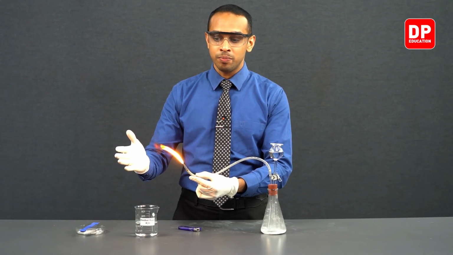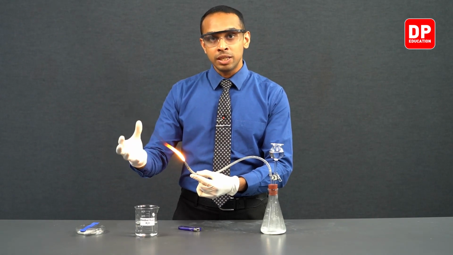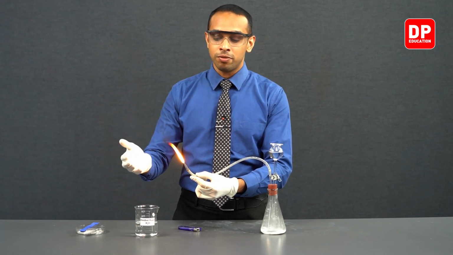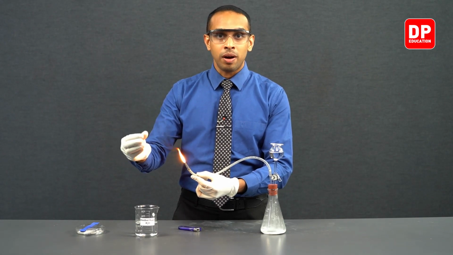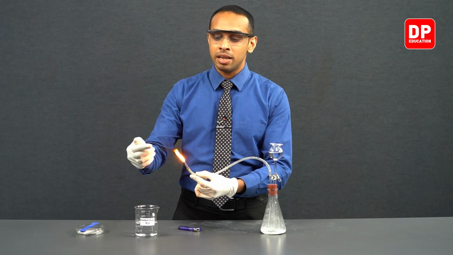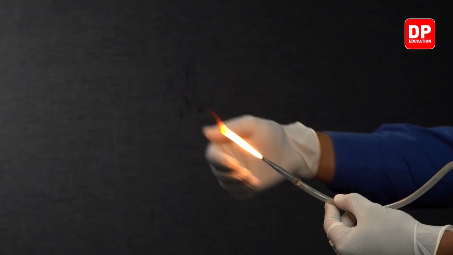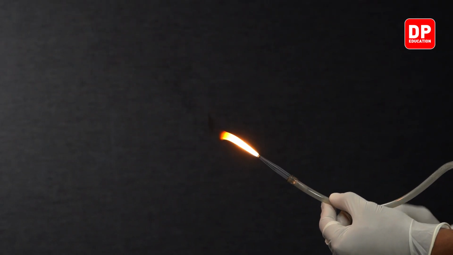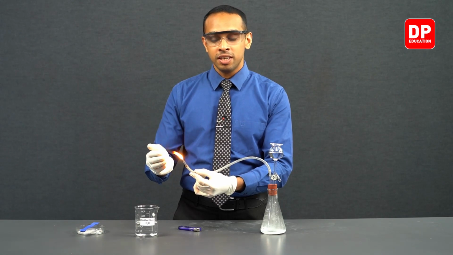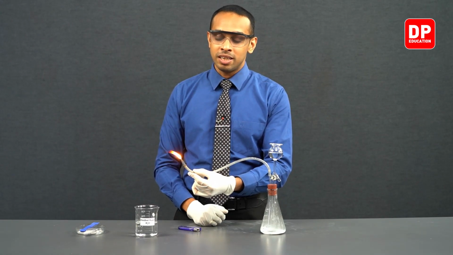Therefore, when you are burning acetylene in air, due to incomplete combustion of this particular gas, there's going to be quite a bit of unburnt carbon, which results in a sooty flame that you observe here. Alright students, now you have observed the sooty flame that is produced from the acetylene gas.